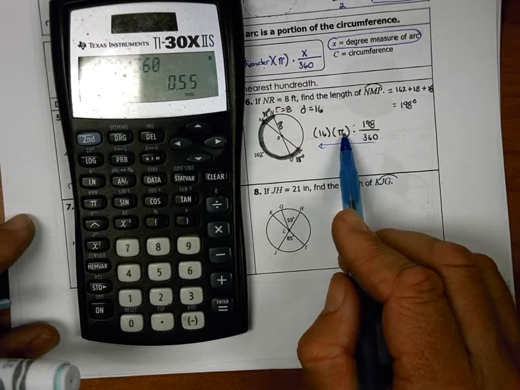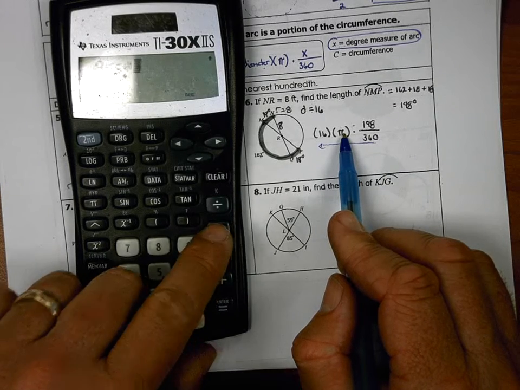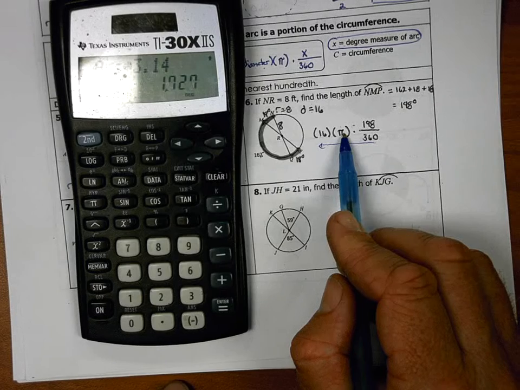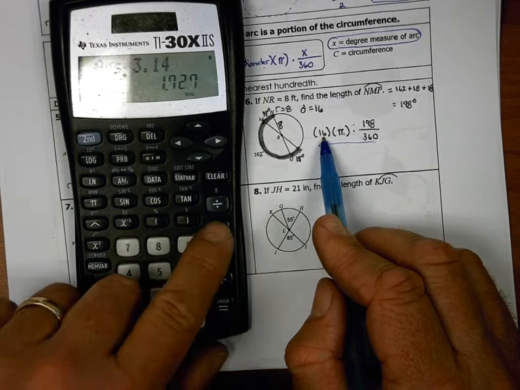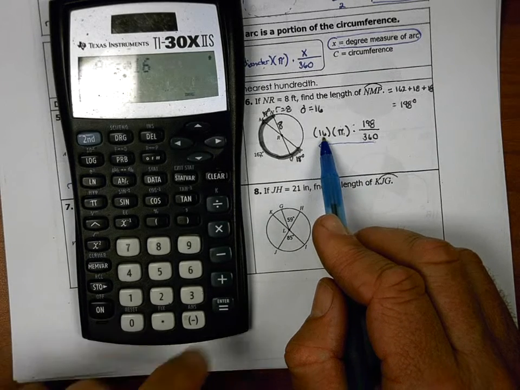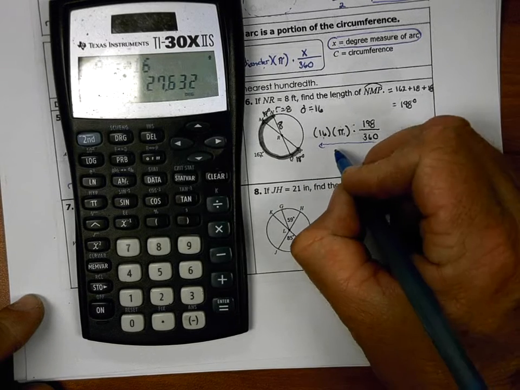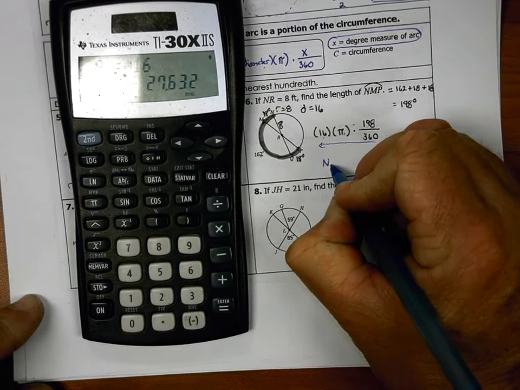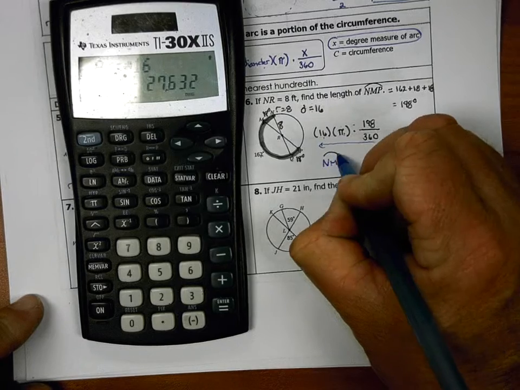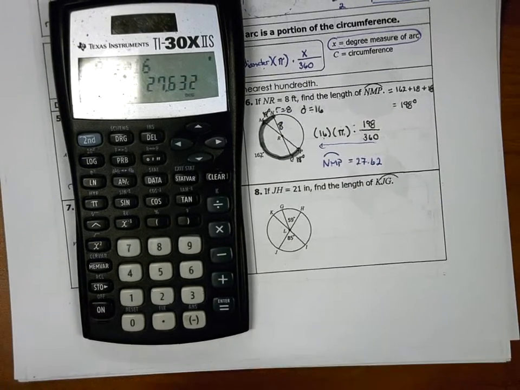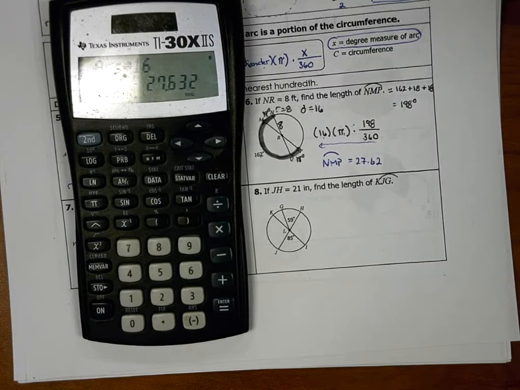Then you're going to multiply that by pi. So you're going to take that and multiply it by pi. I'm going to use 3.14 for pi, and you're still going to get a decimal, and then you're going to multiply that by 16. And when you do that, there's your answer. So your answer is going to be 27.62. So arc NMP is going to be equal to 27.62. Okay, so that's how we would find the measure of that arc.